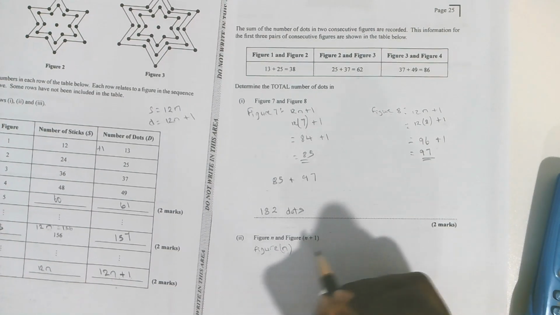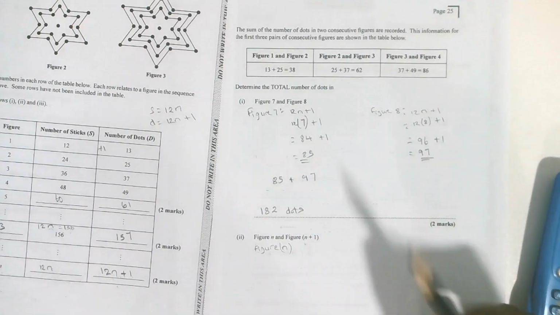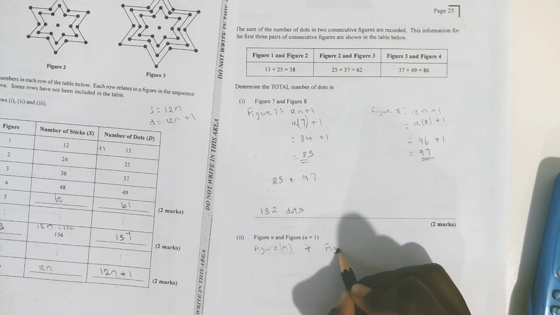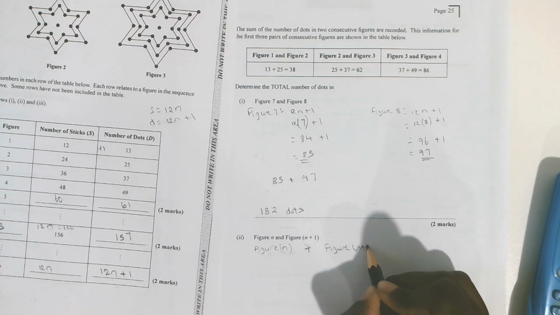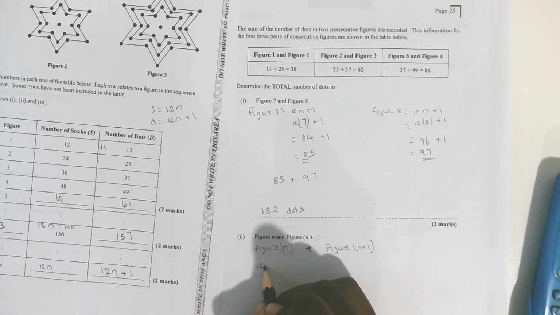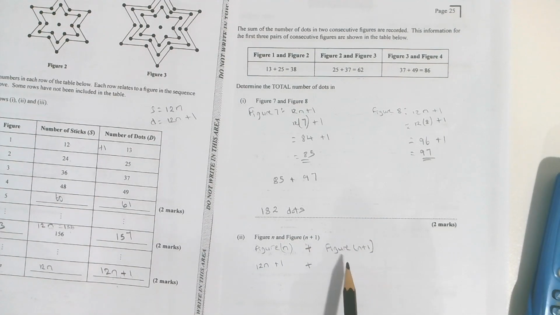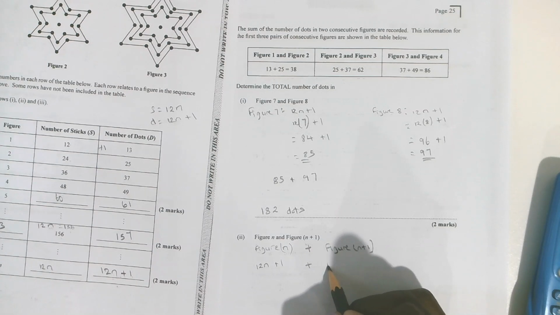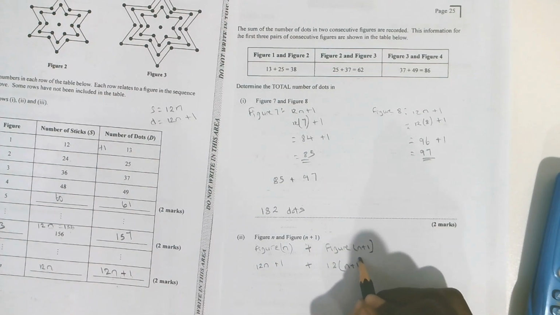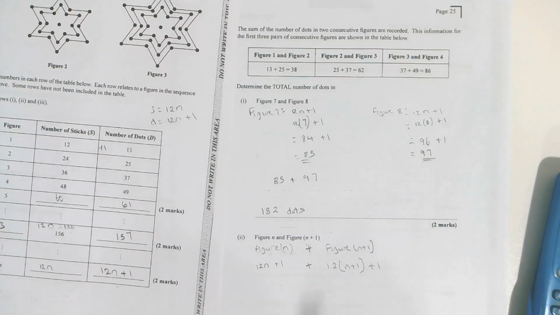So figure n plus figure n plus 1. For figure n, our formula was 12n plus 1, plus our formula for figure n plus 1, which is going to be 12, and then our n value is now n plus 1. And then we finish our formula, which is plus 1, our formula for dots.